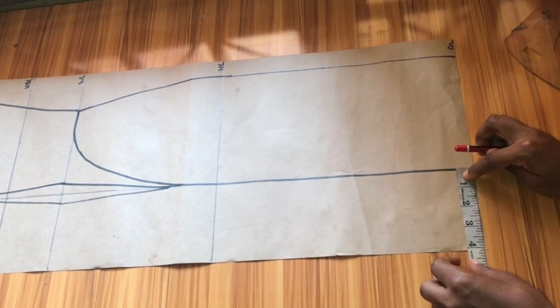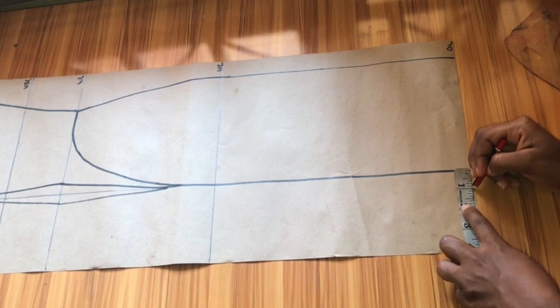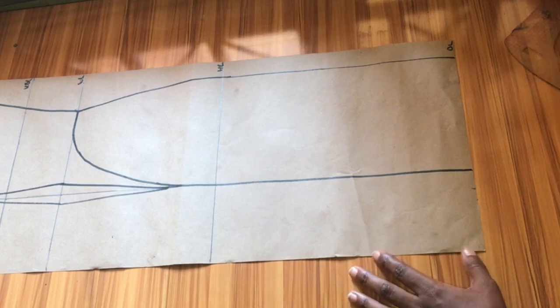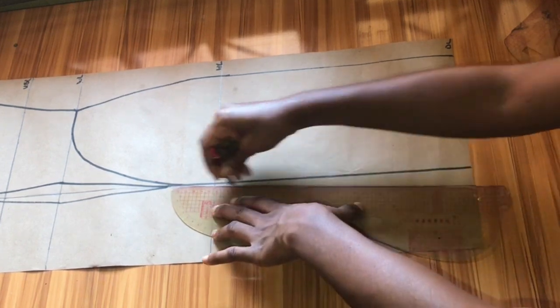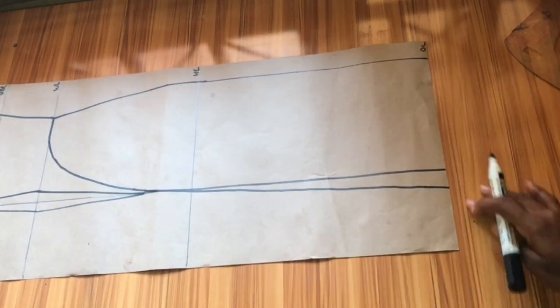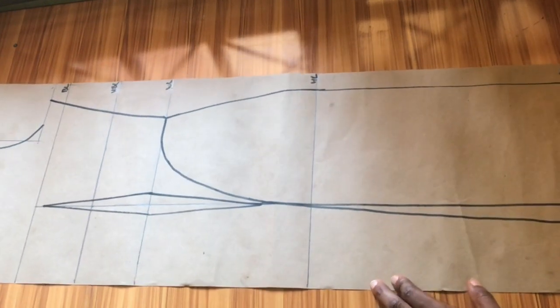So for the center front, I want it to be 3 inches. What I have is 4 inches. So folded into 2, it is 8 inches. I want it to be 7 inches so it can be a little bit slim. So from the dart leg, I came out by 1 inch and I'm connecting it back to the dart leg, as you can see, okay? So the center is not that wide, okay? So after doing that, this is what I have.